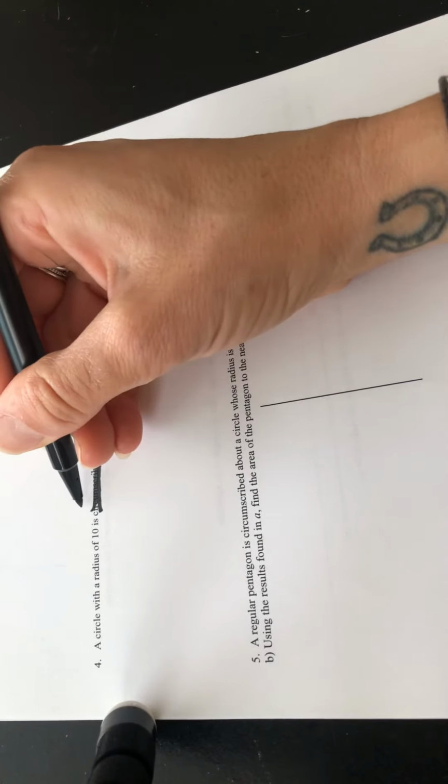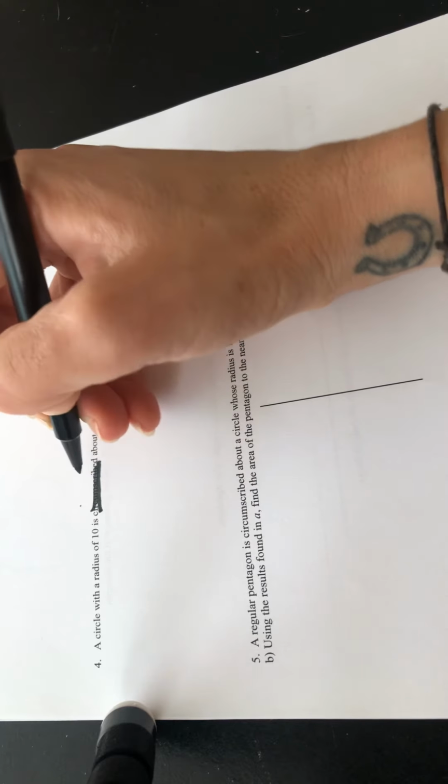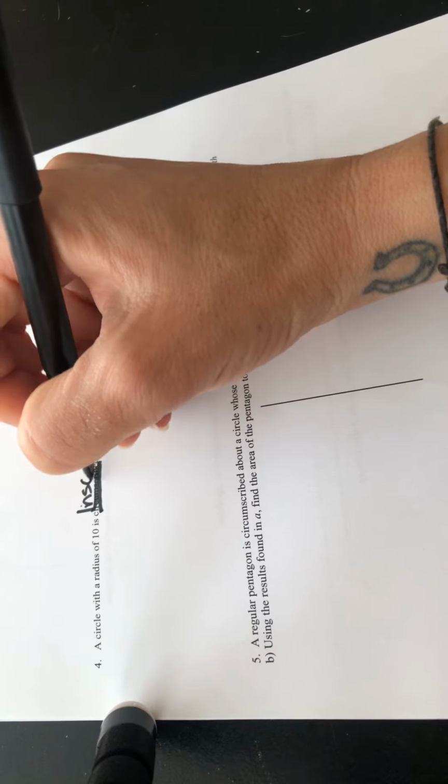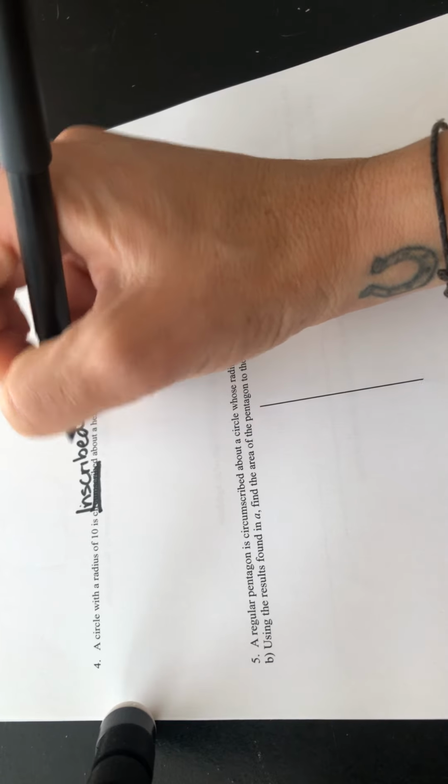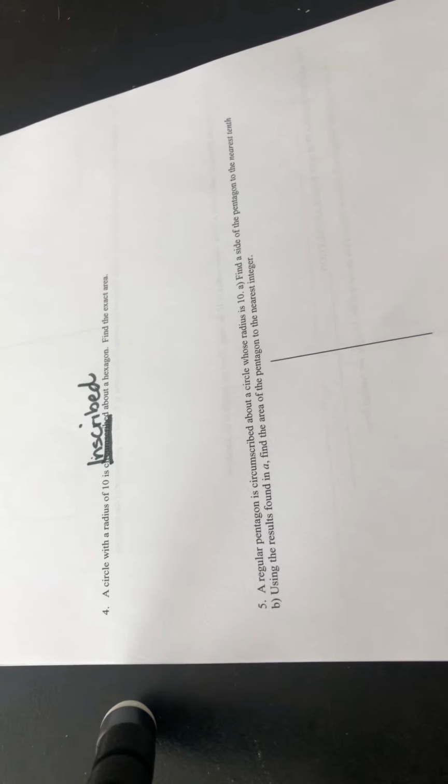Okay, so we're starting with 4. I had made a mistake. I forgot I wanted to change this question. So can you please make this, instead of the word circumscribed, please write inscribed. So that's why I had to stop the video and restart. That's why you guys have 2 videos. Sorry. All right, let's try this now again.